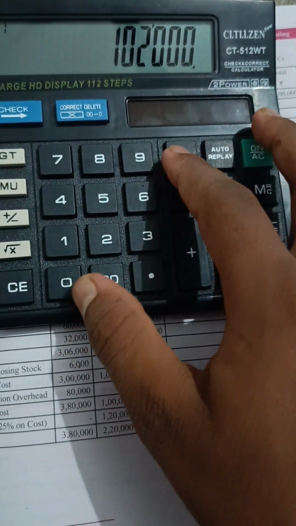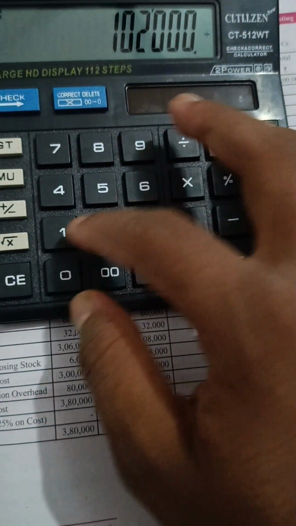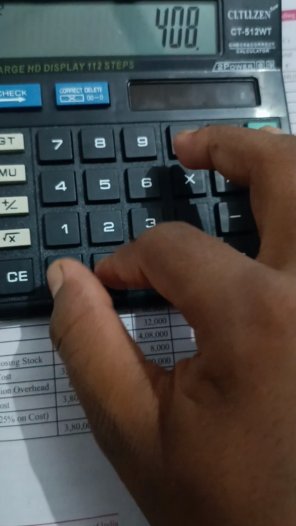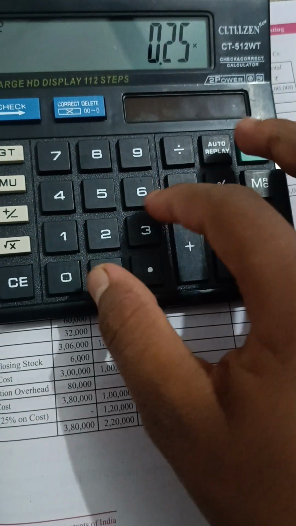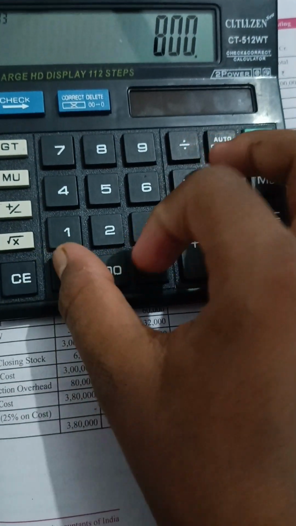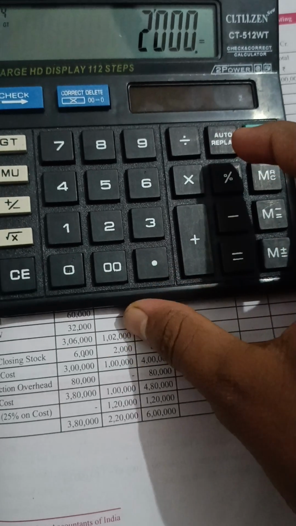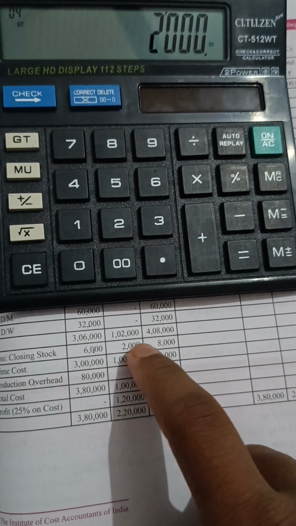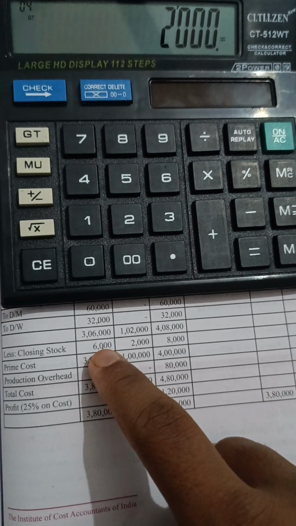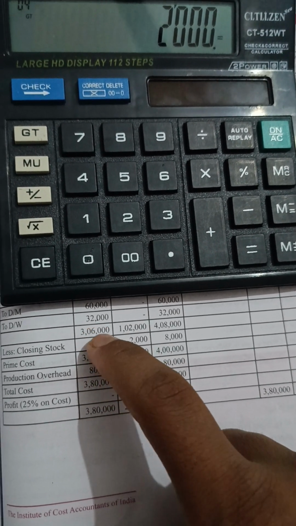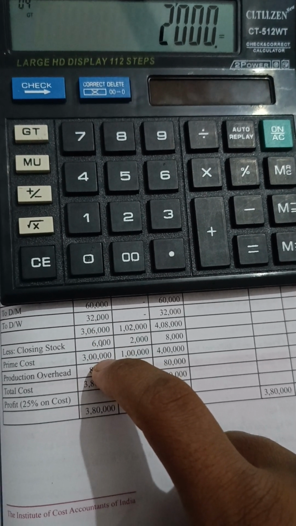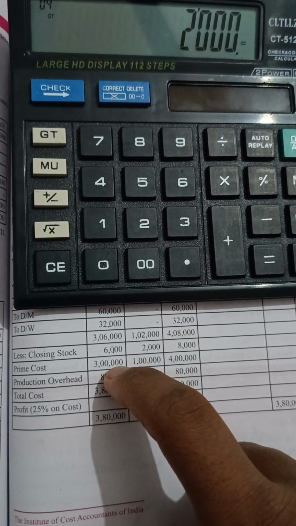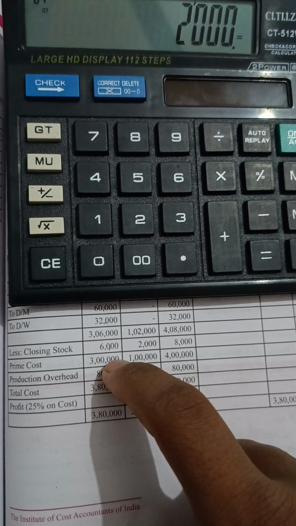1,02,000 divided by 4,08,000 into 8,000, we got 2,000. So from that 8,000 we have to separate the value 2,000, equal to 6,000. So 3,06,000 plus 6,000 equal to, so this is your prime cost.